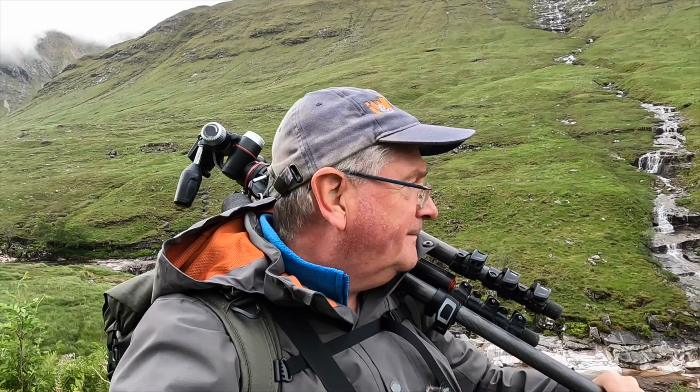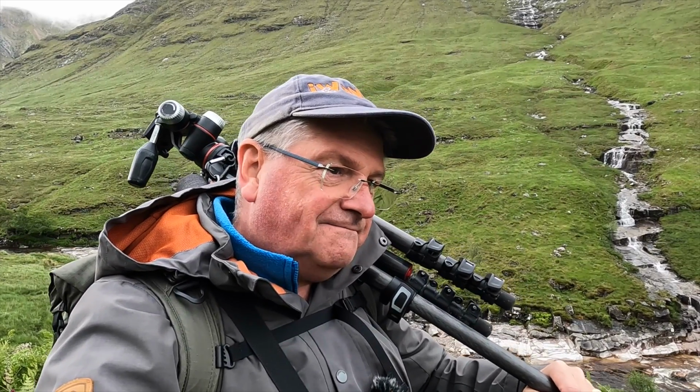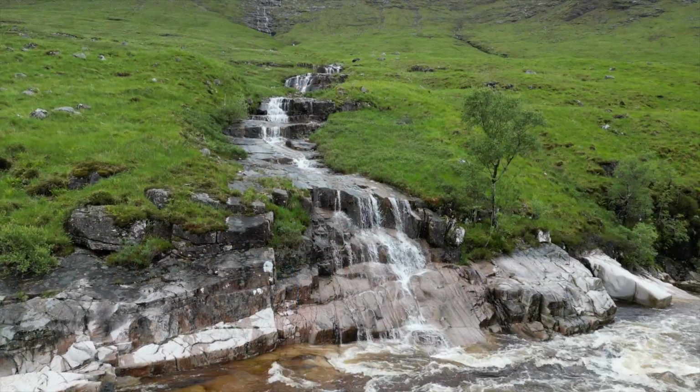So this morning I ventured down Glen Etive. We've had a lot of rain, so I'm just wanting to see how swollen the river is, and also does that make the waterfalls more attractive? So join me and let's see where this journey takes us.